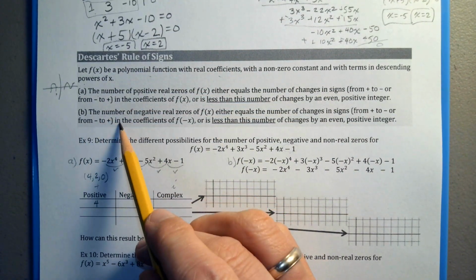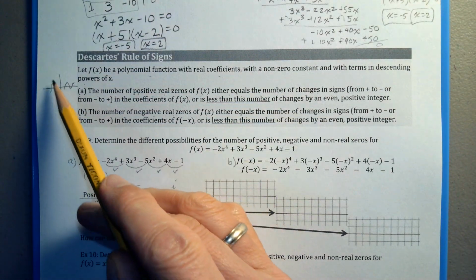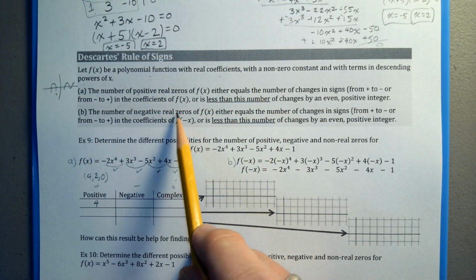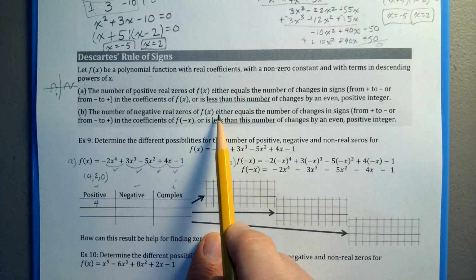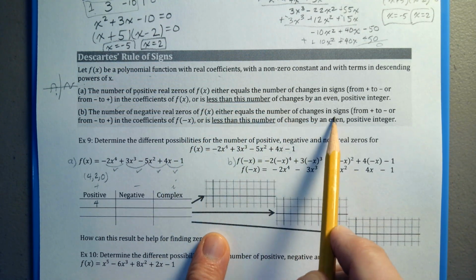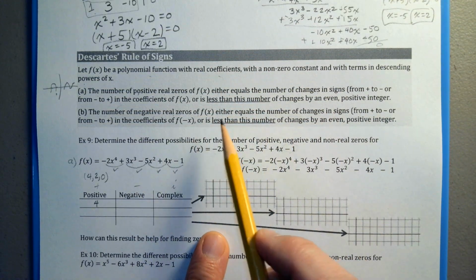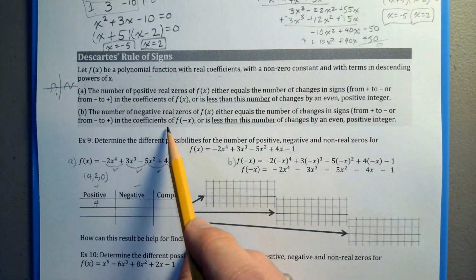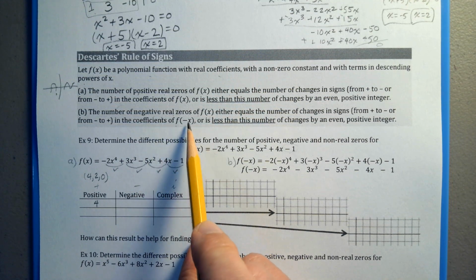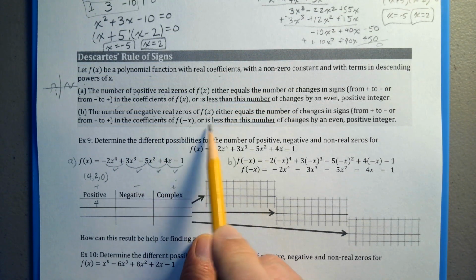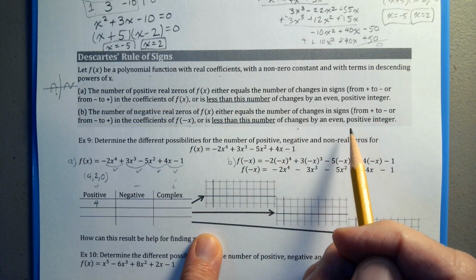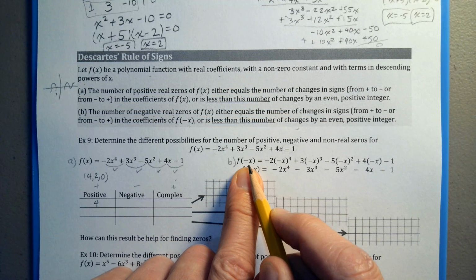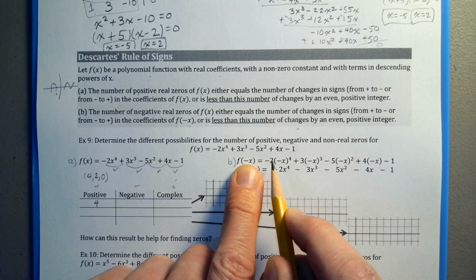Part B says the number of negative real zeros. That's how many times it crosses on the negative side of the x-axis. So the number of negative real zeros of the function either equals the number of sign changes in the coefficients of f of negative x, right? Or is less than that by an even positive integer.